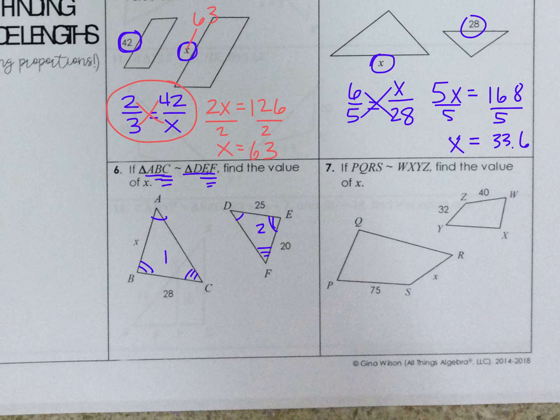Okay, so I'm going to go with triangle 1. The 1 to 2, the AB side, is an X. Now I'm going to bump over to triangle 2, and the 1 to 2 that matches that is a 25. That's going to be equal to, so this is my big triangle and this is my little. On my big one, I know the 28 right here, and that was 2 to 3.